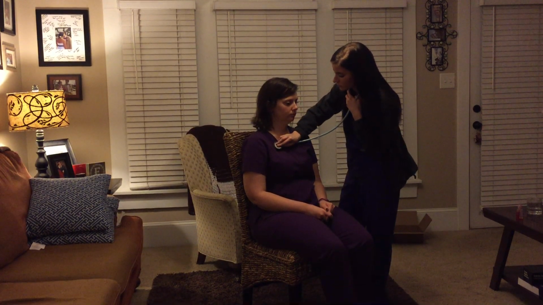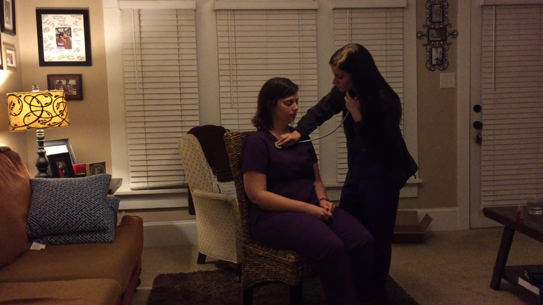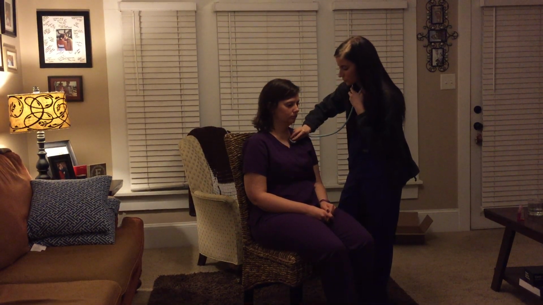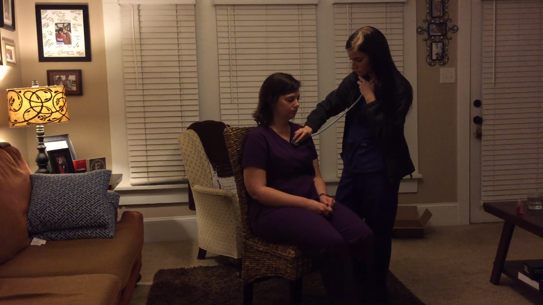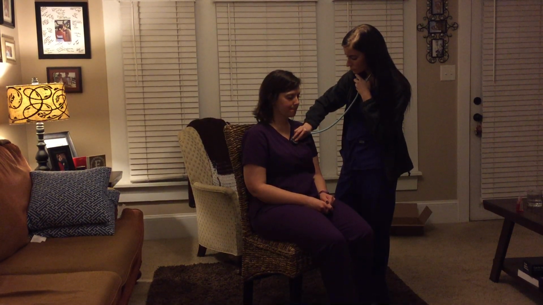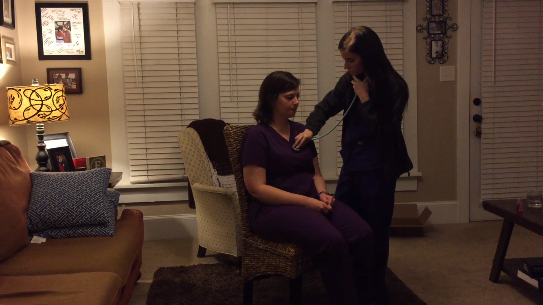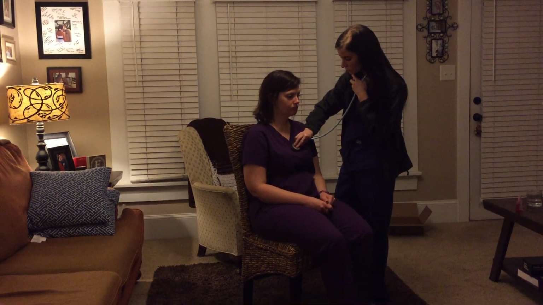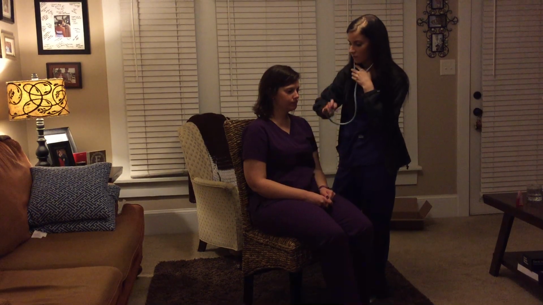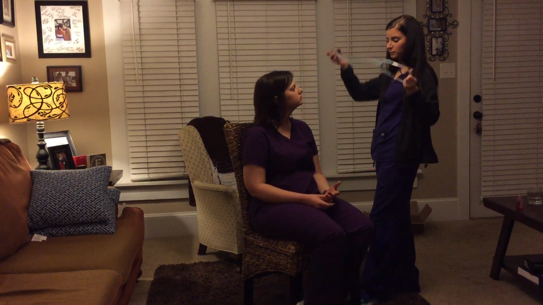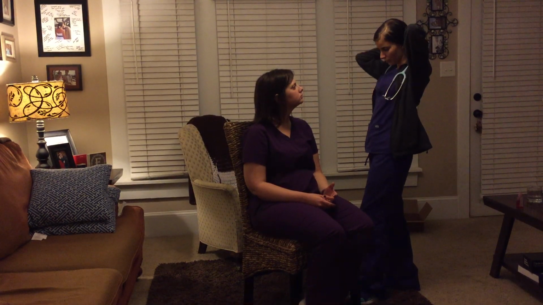No murmurs were noted. I'm going to go back over those same areas with the bell of my stethoscope and assess for any extra heart sounds like S3 or any rubs. I'm just going over those same areas. And no abnormal sounds were heard there. So that's great. Now I'm going to check your peripheral pulses.